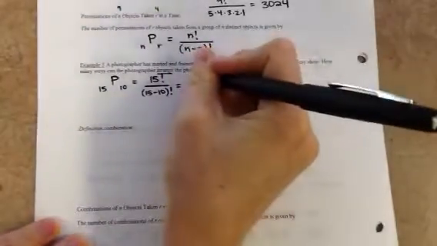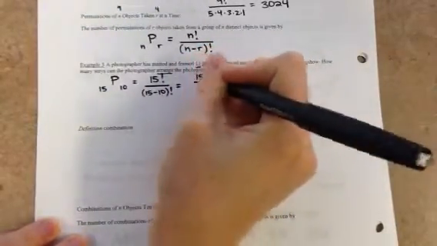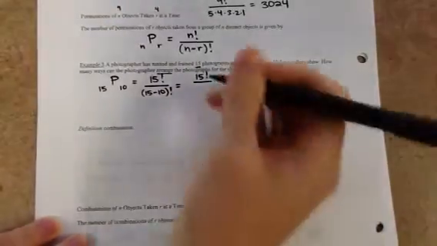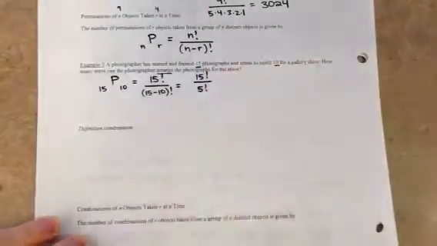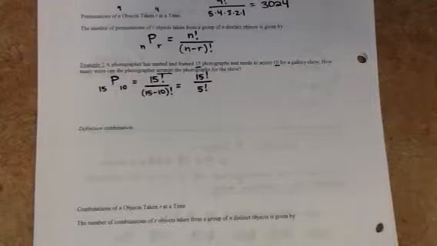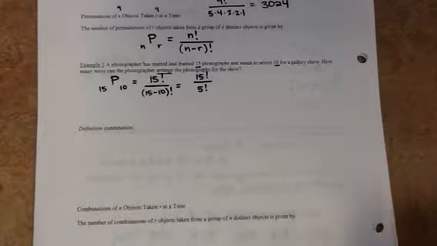So 15 factorial, we've got that set, and then divided by 15 minus 10 is 5, and so we've got 5 factorial. So what this is doing, 15 factorial would tell you the total number of ways that you could rearrange all 15 of the photographer's photos. But the photographer is not arranging all 15 of his photos. He's just arranging 10 of them.